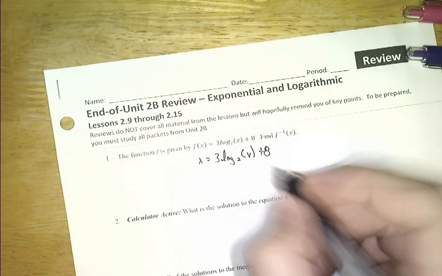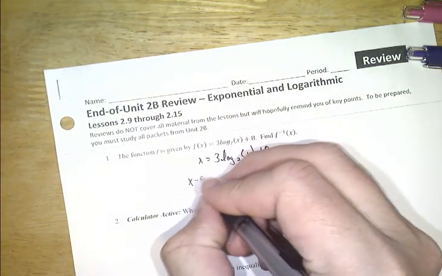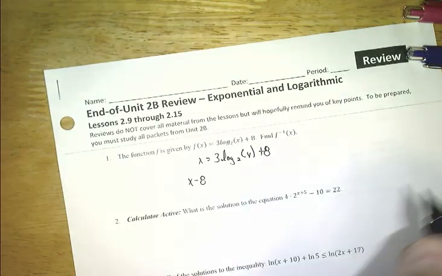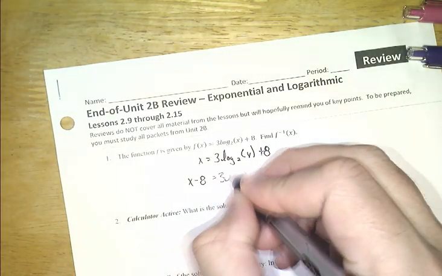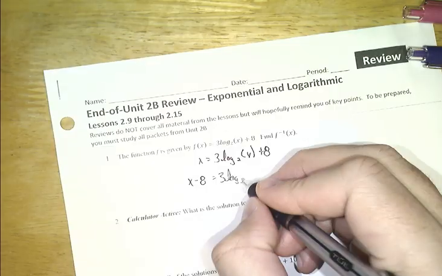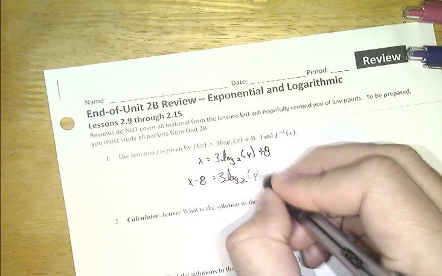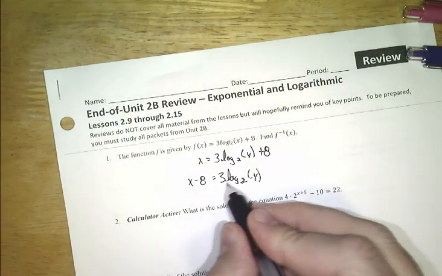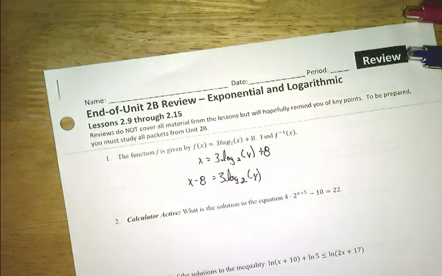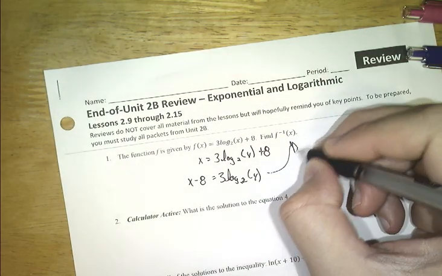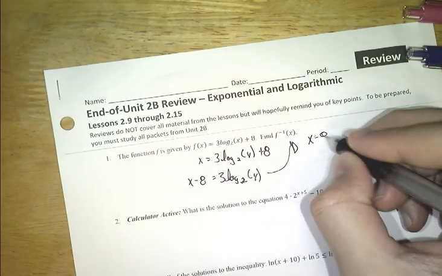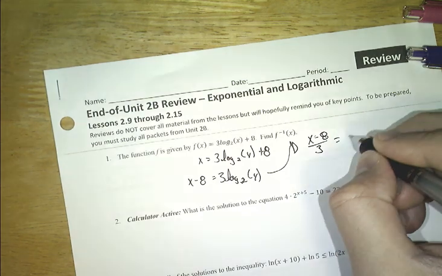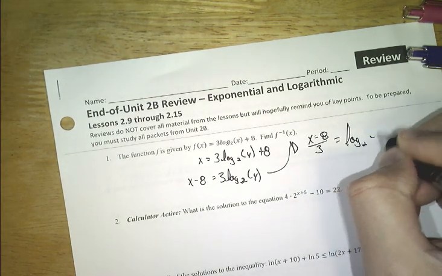So we're going to start with this 8 right here. We'll move that over, so subtract 8 from both sides to get log base 2 of y. Next we can get rid of this coefficient, this 3. So that will bring us to x minus 8 over 3 equals log base 2 y.